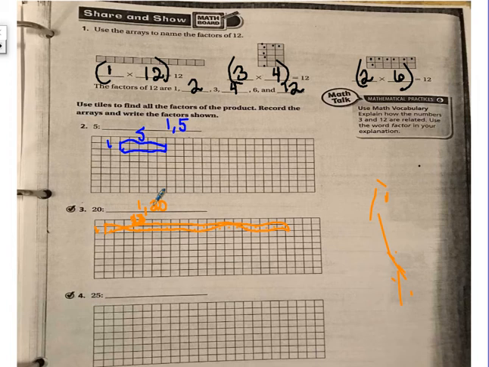Okay, let's see what else. What times what is 20? Okay, so I can use 2 times 10. 1, 2, 3, 4, 5, 6, 7, 8, 9, 10. Okay, a 2 by 10, 2 times 10 is 20.